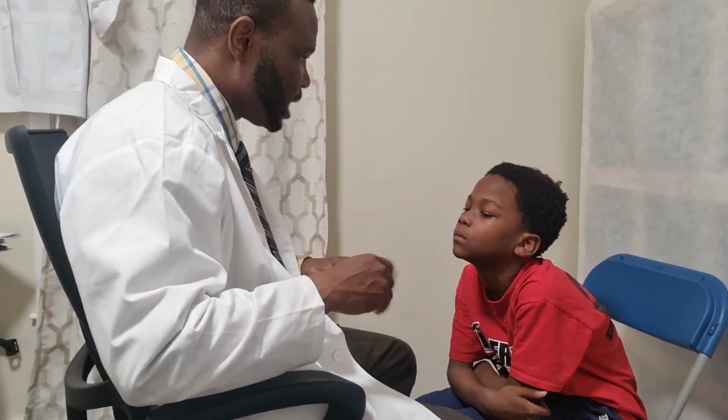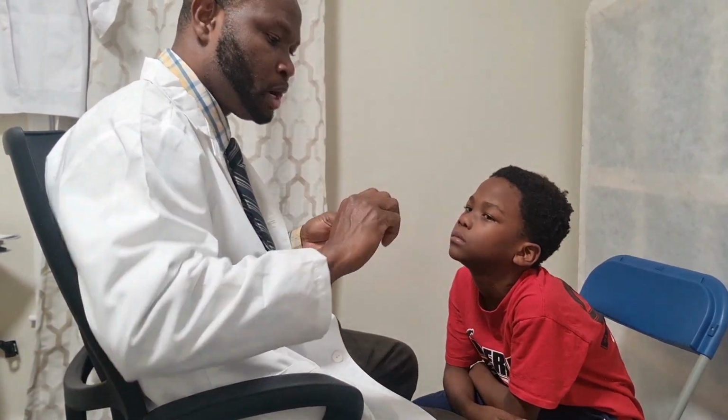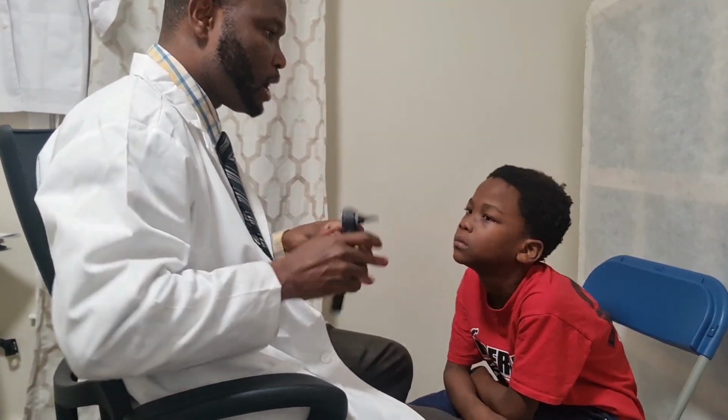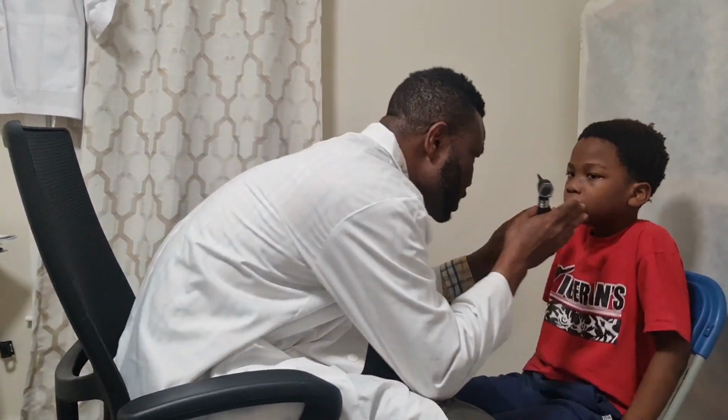So I'm going to inspect and check inside of your nose, okay? I have a probe here. I'm going to put it on top of the scope, all right? So can you move a little back for me? So I'm inspecting your nose.